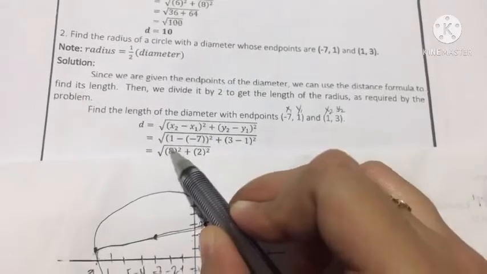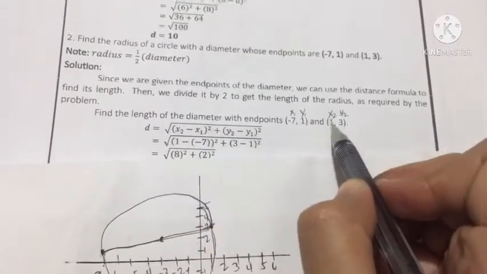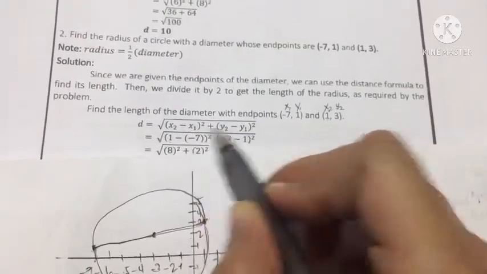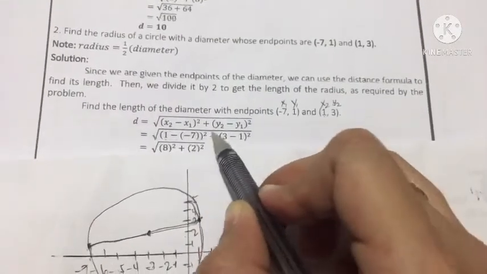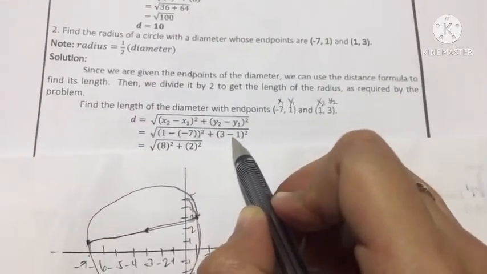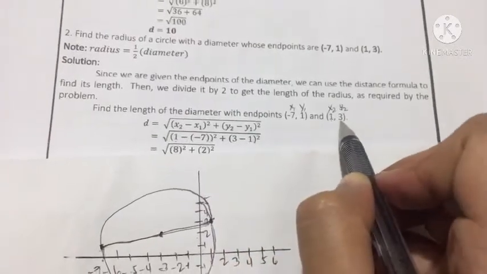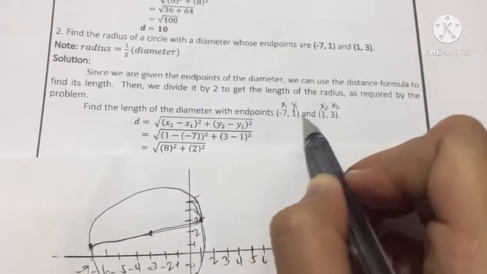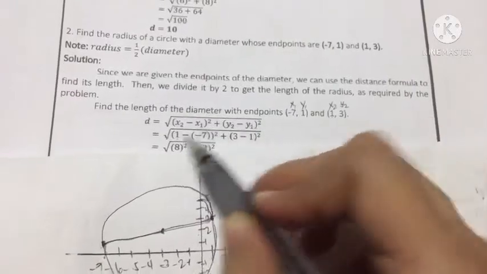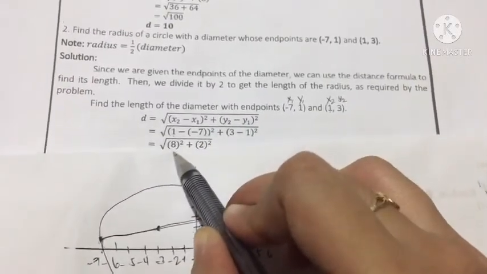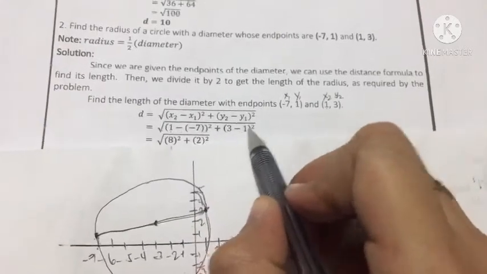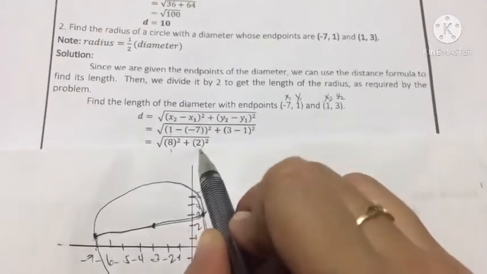Substitute natin. So, yung ating x sub 2 is 1, minus, what is x sub 1 natin, is negative 7, then squared, plus yung ating y sub 2 is 3, then yung ating y sub 1 is 1. Substitute. Then 1 minus negative 7, ang sagot natin is positive 8. Then 3 minus 1, ang sagot natin is positive 2.